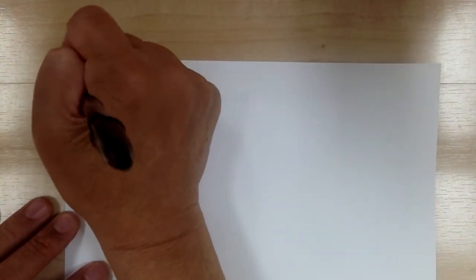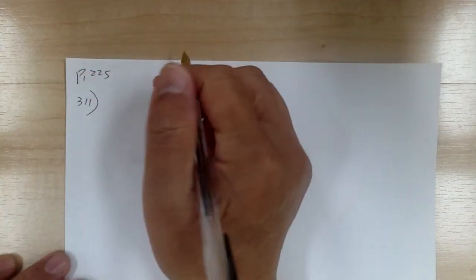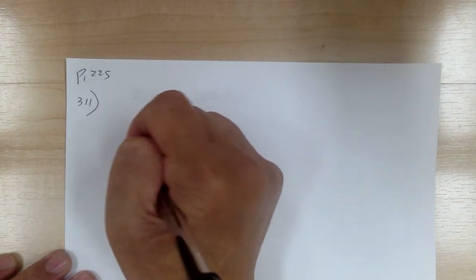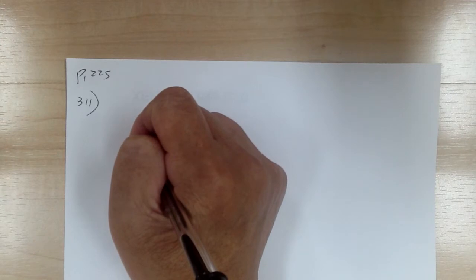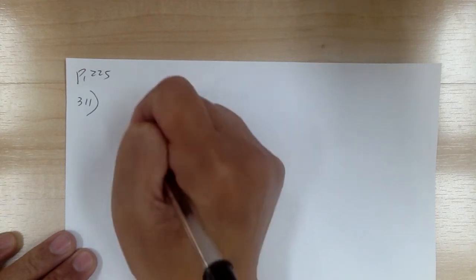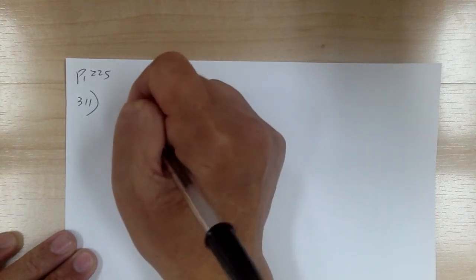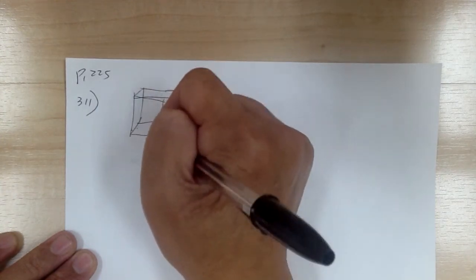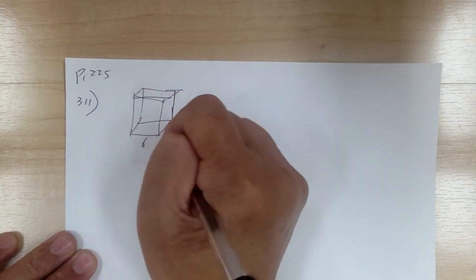Okay, let's go to 311. Okay, so you have a box that's 6 by 3 by 12.